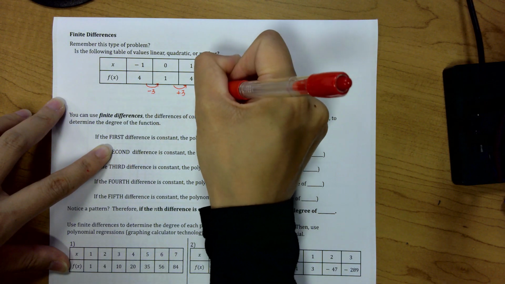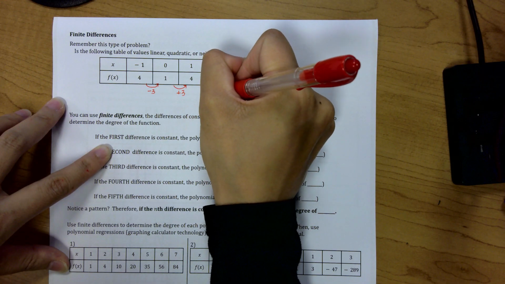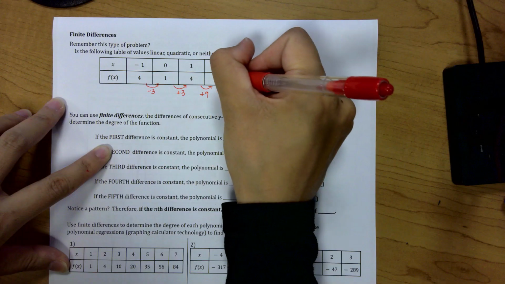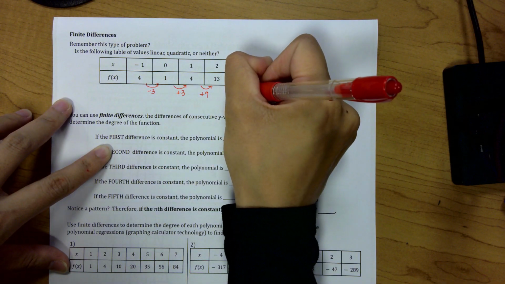And then I'm getting bigger. So 4 plus 9 equals 13. And 13 plus what gives me 28? I think that's 15.